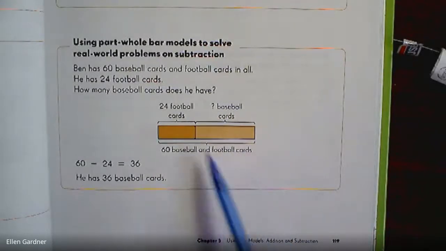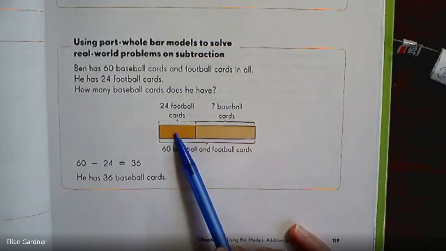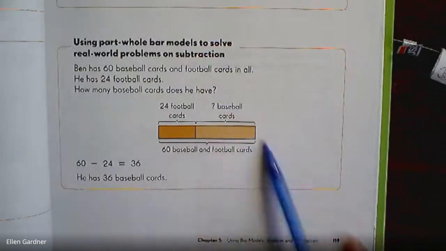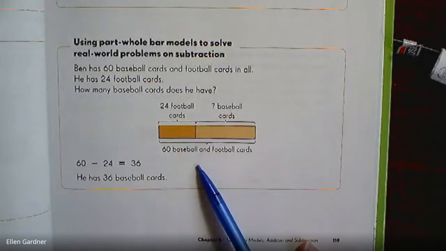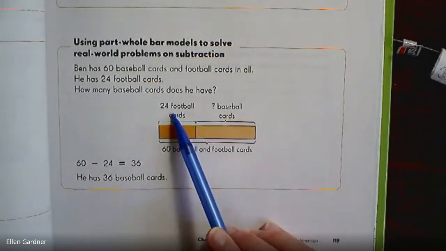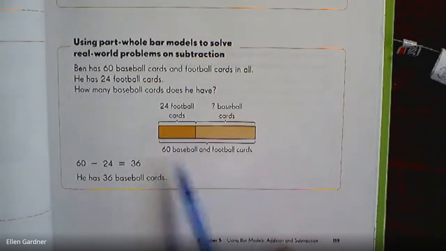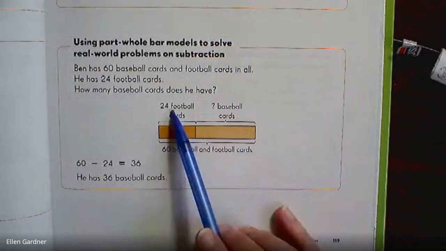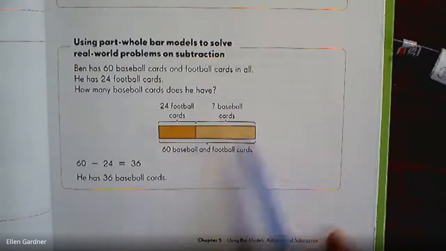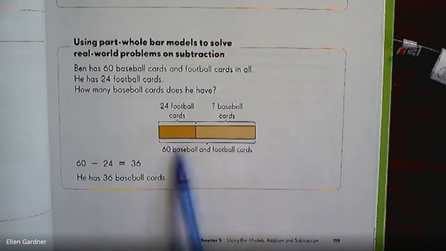In this example, there are some football cards, some baseball cards, and football and baseball cards together. If we already know how many football cards there are and we know the total, we can subtract the 24 from our total to find how many baseball cards there are. Both of those are called part-whole bar models. There is one rectangle and two parts.